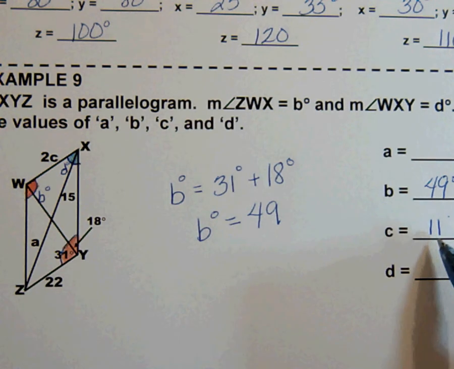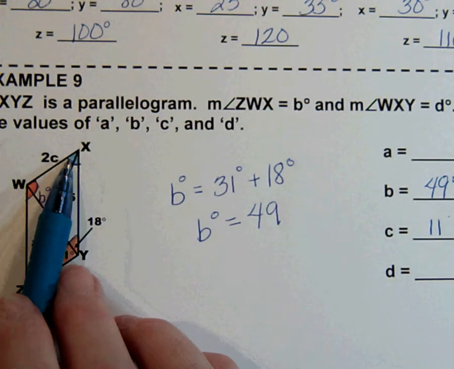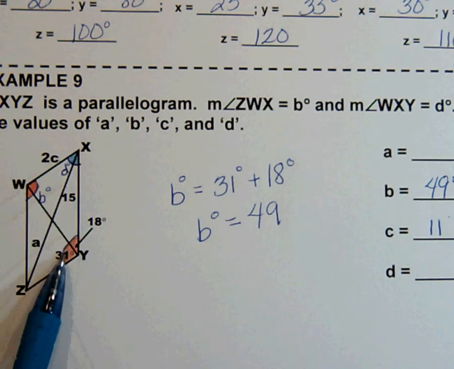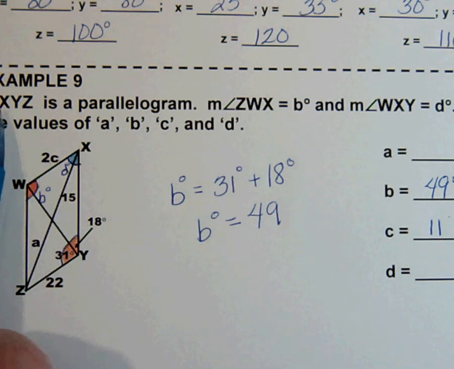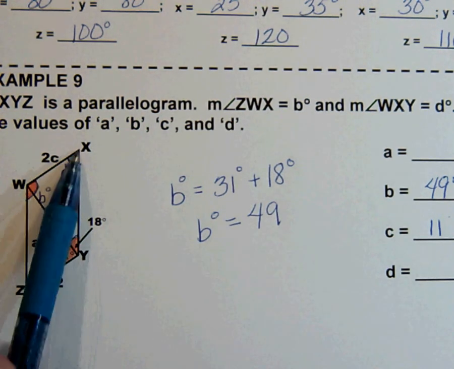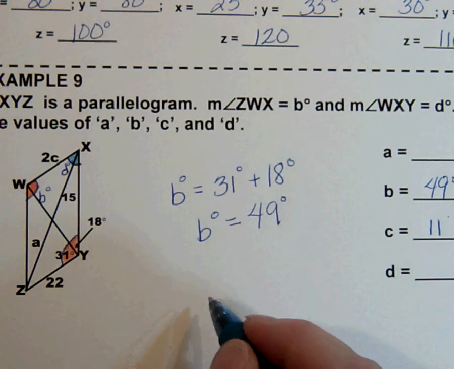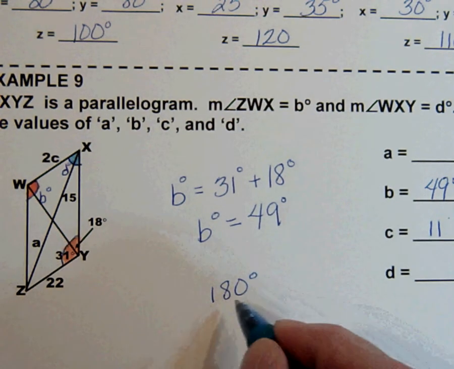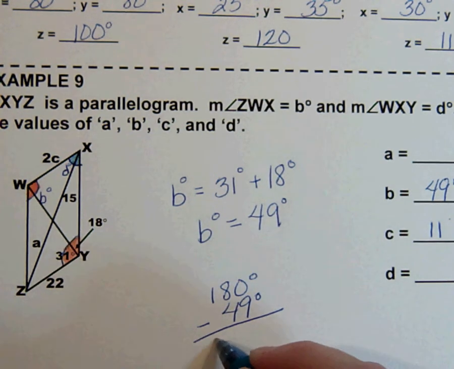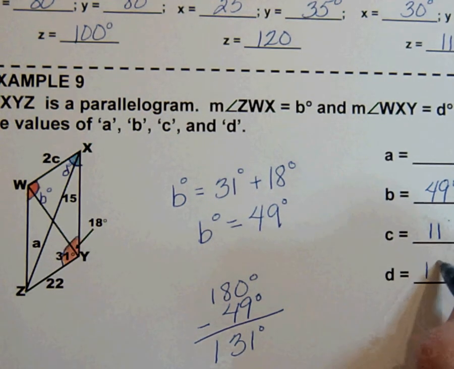Okay, so if we need to know what D is, and we know that the ones that are consecutive, meaning as we name it X, Y, it sits next to in the naming of the whole parallelogram, those equal 180. Well, if we already found out that the 49 degrees was the one we do know, then we can find the missing one by just subtracting. So 180 minus 49 is 131 degrees. So your angle D is 131 degrees.